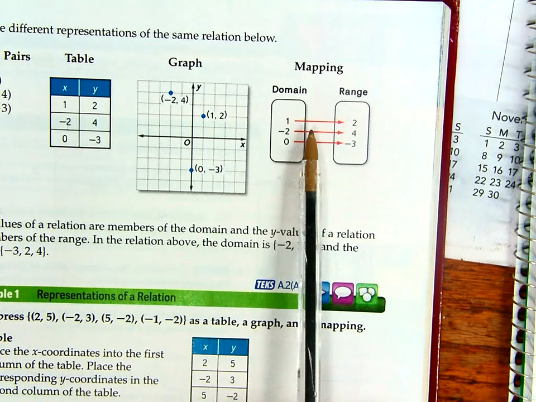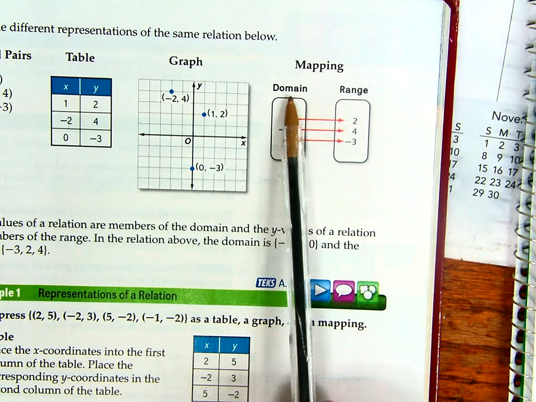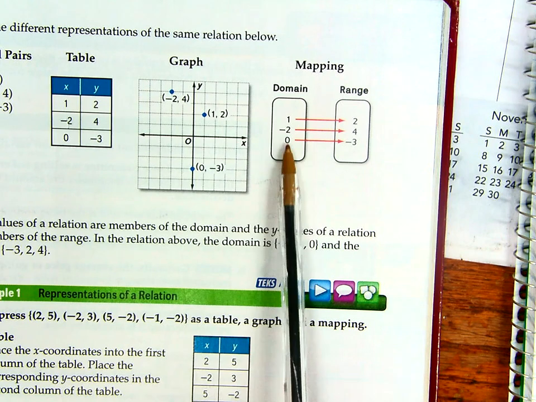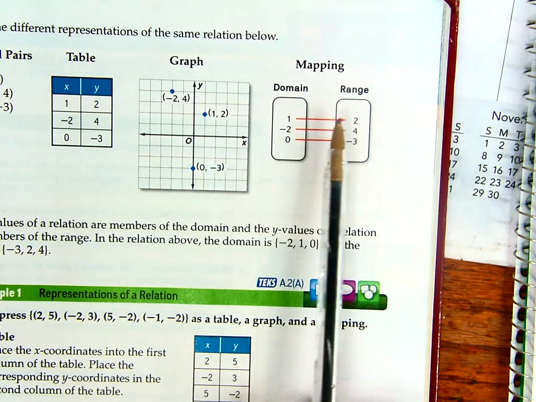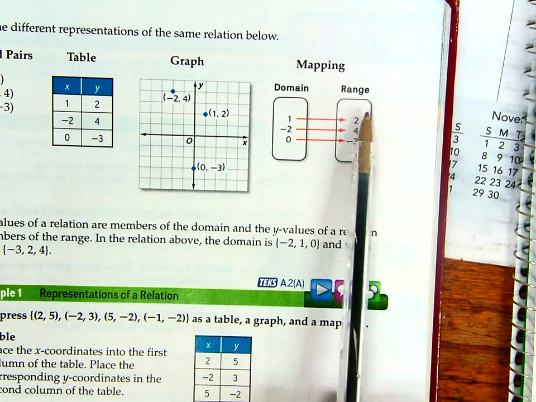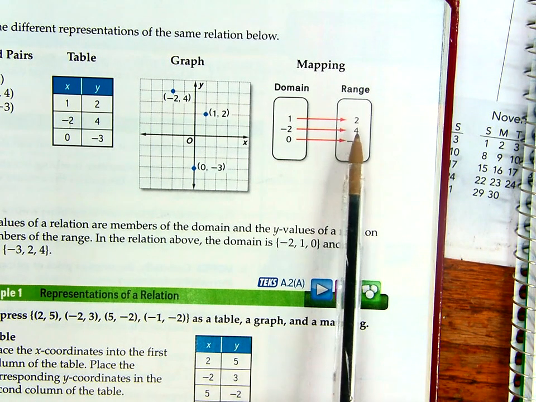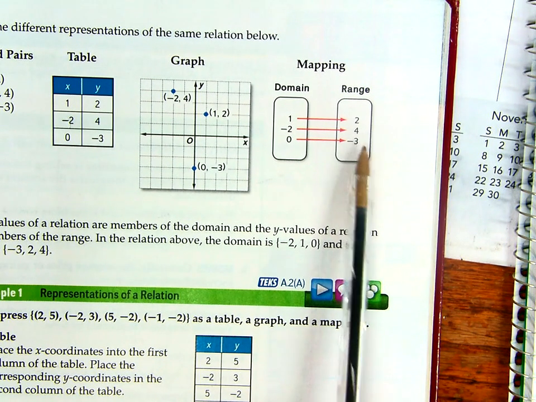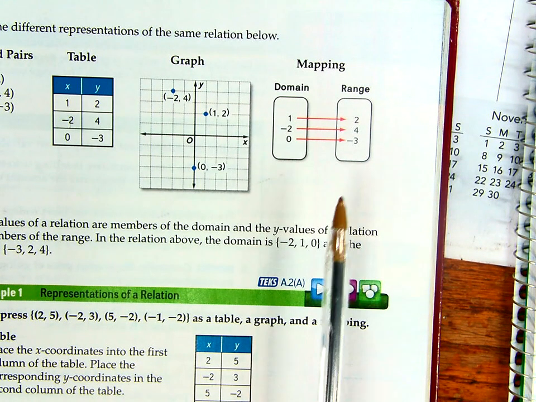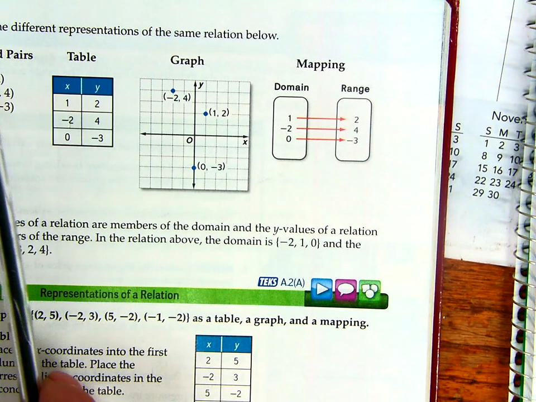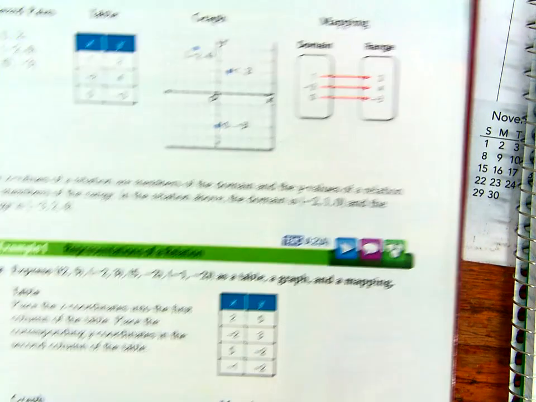And in a mapping, the proper way to do it, the domain, which is your x's, will go from least to greatest, and they will be on the left, just like a table. The range should also go from least to greatest, and they will be on the right. In this section, the book doesn't put these in order from least to greatest. They just put them in order how they're listed in the original ordered pairs.